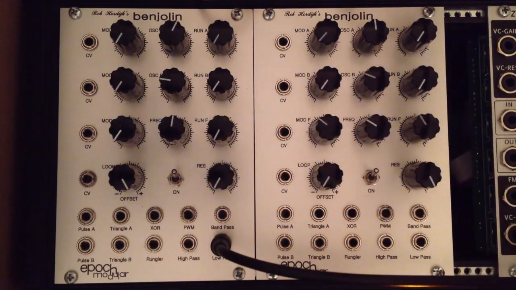But where it starts to get really fun is just adding a couple modules, sequencers, LFOs, or combining some of the outputs of the Benjolin back in with itself. So let's expand on this patch.